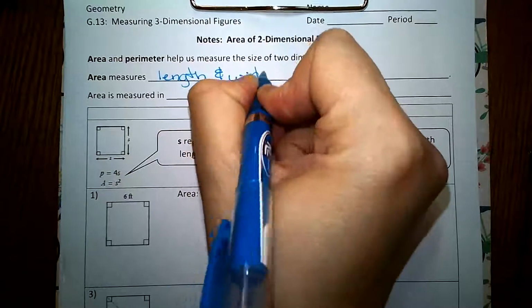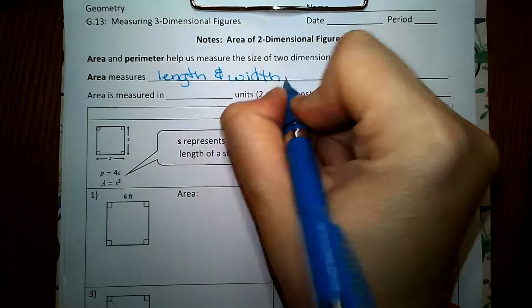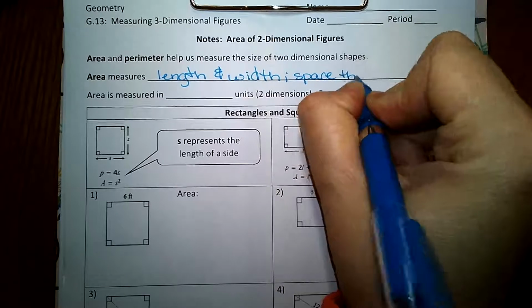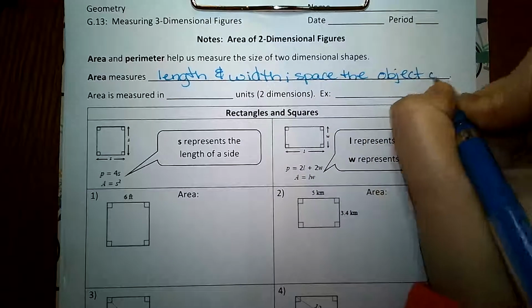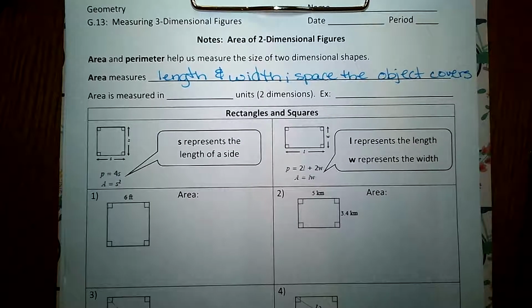And together, this measures how much space the object takes up, or the space that the object covers, we'll say. It's describing how big the object is in a two-dimensional way.